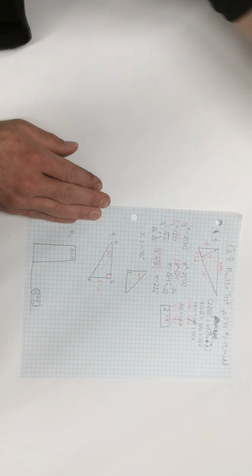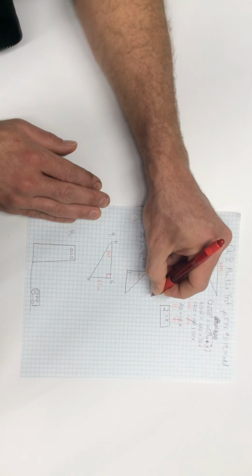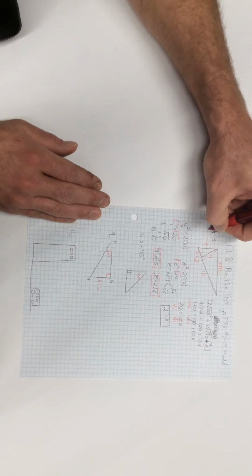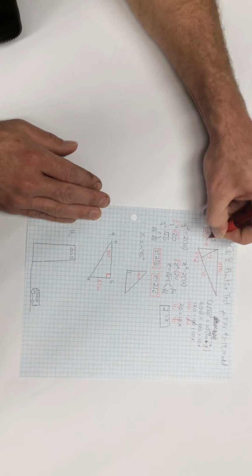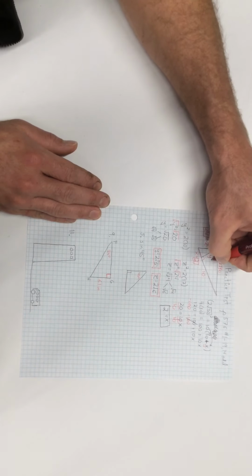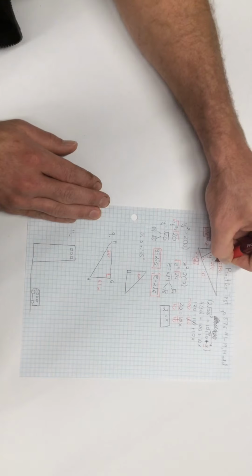And I've cam scanned in the solutions to these problems, and you can see that is correct. So we have z is equal to 2 square root 6, x is equal to 2, and y is equal to 2 square root 5.